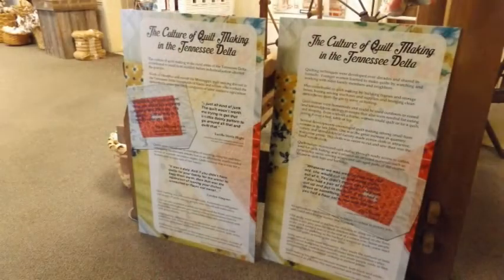The culture of quilt making in the Tennessee Delta. The culture of quilt making in the rural areas of the Tennessee Delta contributed to small farm stability before industrialization affected the practice. North of Memphis and east of the Mississippi, quilt making thrived in the Tennessee Delta households of blacks and whites who worked on the cotton fields and under the pre-1960s conditions of labor-intensive agriculture.